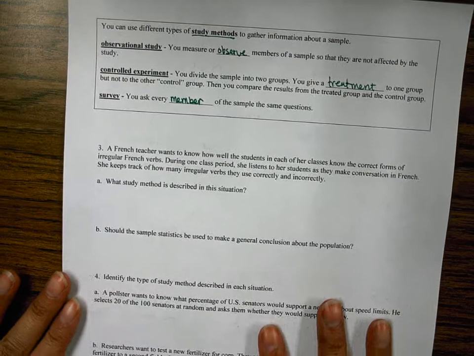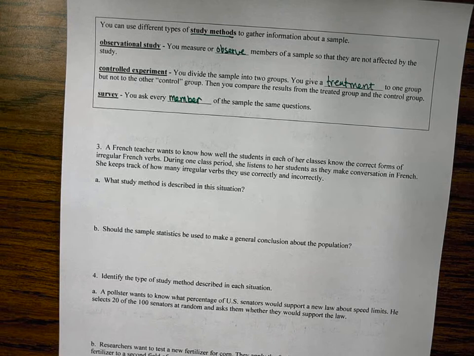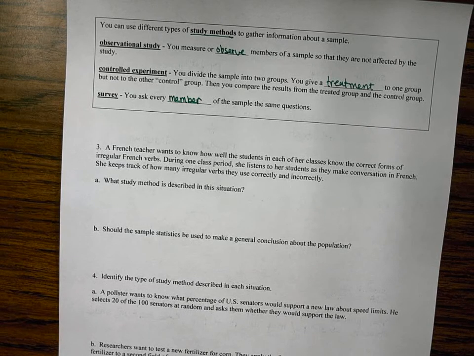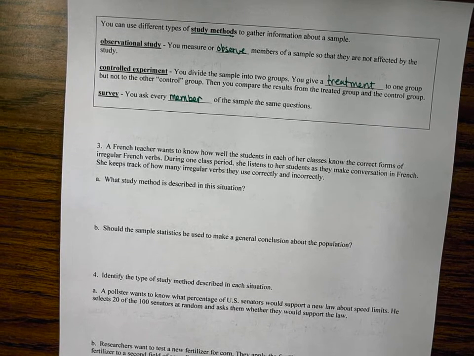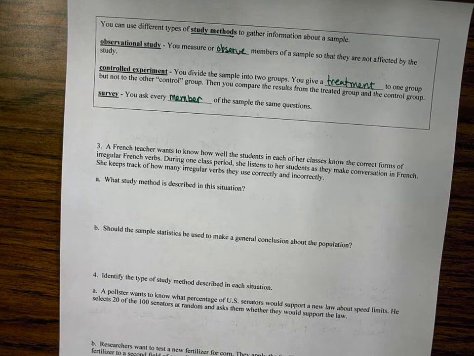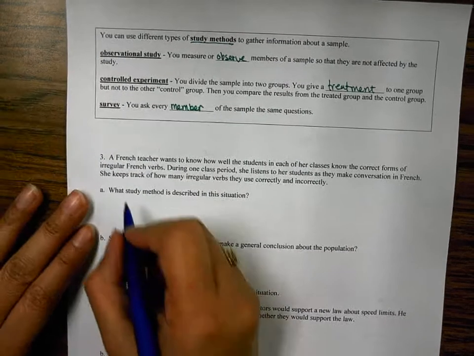Okay. Number 3, a French teacher wants to know how well the students in each of her classes know the correct forms of irregular French verbs. During one class period, she listens to her students as they make conversation in French. She keeps track of how many irregular verbs they use correctly and incorrectly. What study method is described in this situation? Okay, it's not controlled, it's not every member, she's observing, so it's observational.